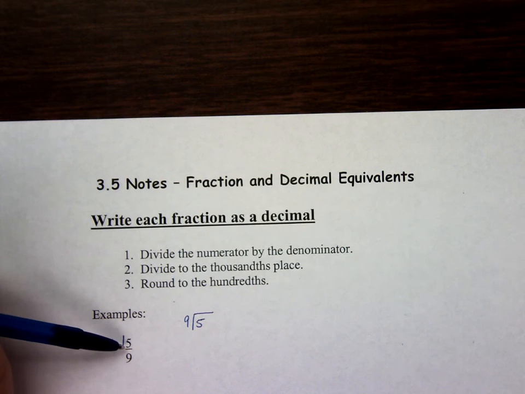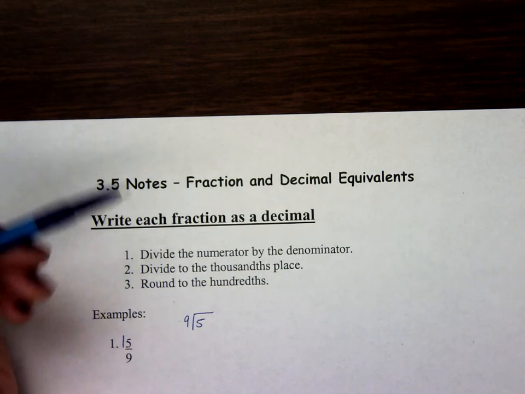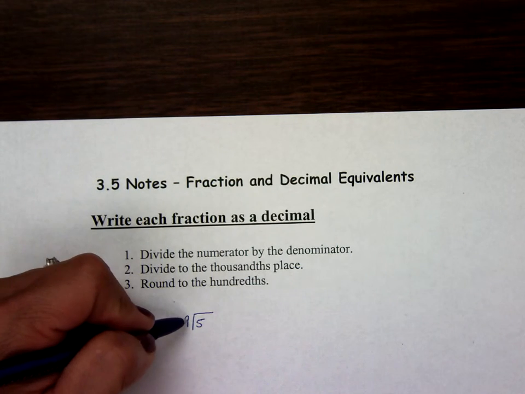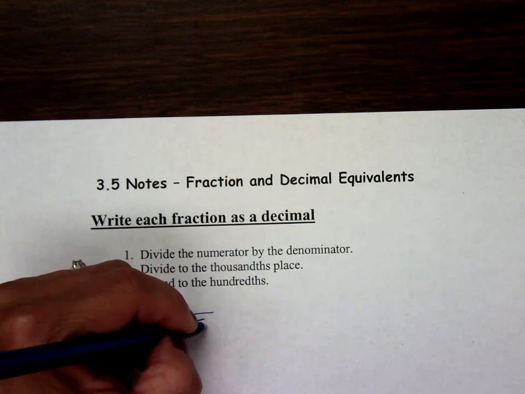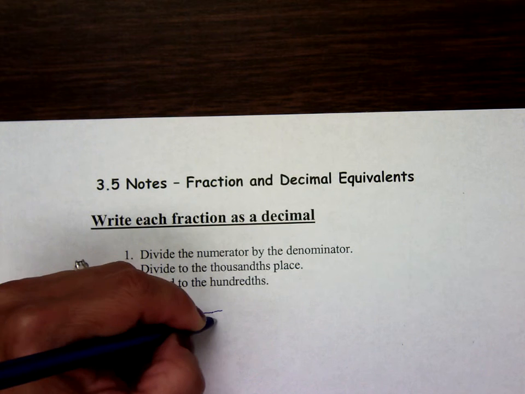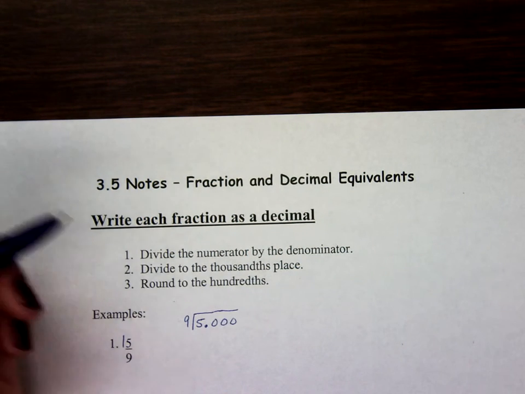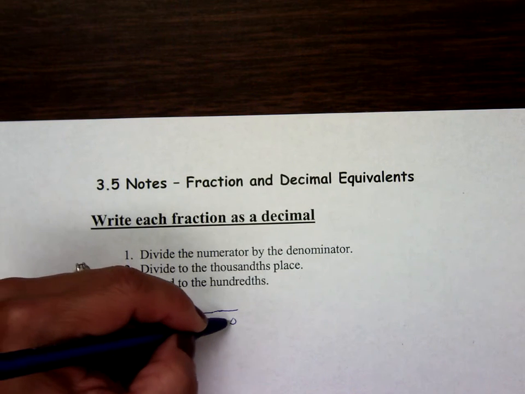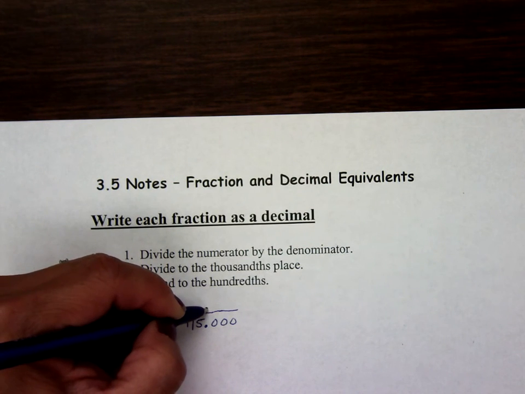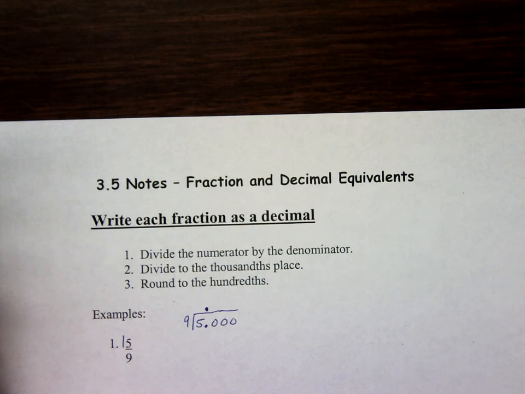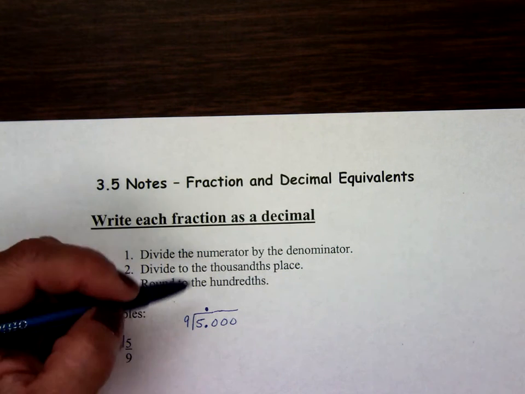We're starting to work with problems that are less than a whole number. So 9 does not go into 5 at all, so you have to put a decimal. And you always add 3 zeros after that decimal, whether you need it or not, always put those 3 zeros. Once you're done with the 3 zeros, you're going to bring that decimal straight up so you don't forget your decimal. Now you're going to divide.